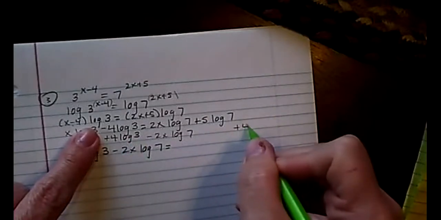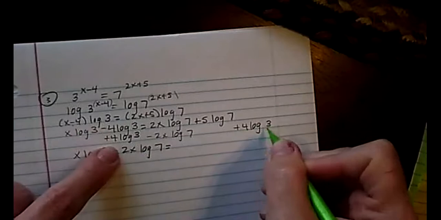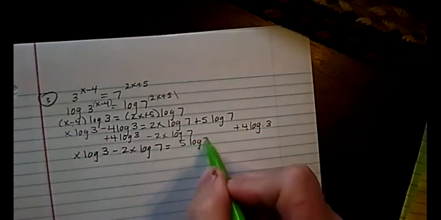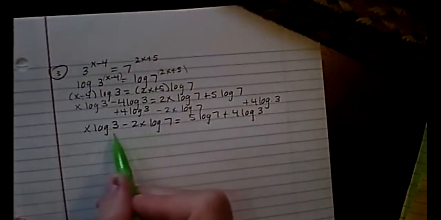And then I'm going to move this. I want to eliminate this. And I have to add it over here, right? Just to keep it balanced. If I add it here, I have to add it here. So then over here, we're just going to have the 5 log 7 plus 4 log 3. So all I did is get the x on one side. I moved this, so it's together, this over here. Okay? All right, now let's take here, we're going to factor out an x.